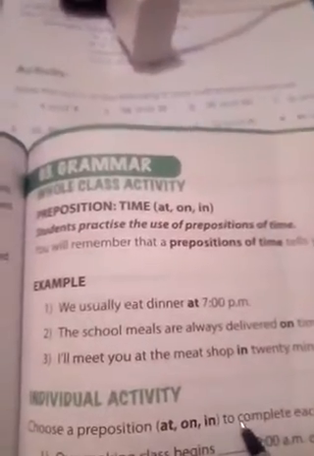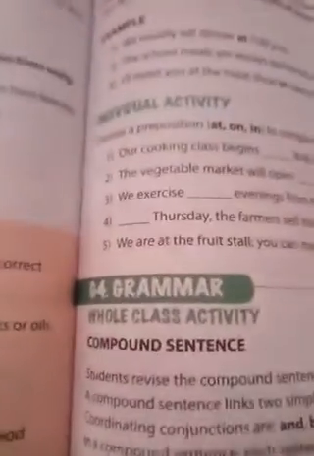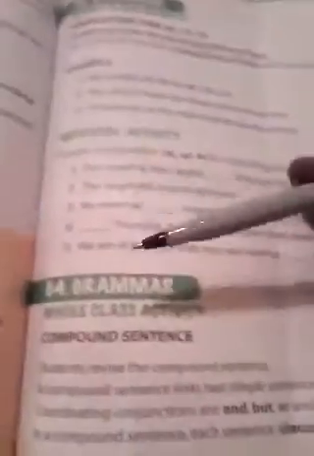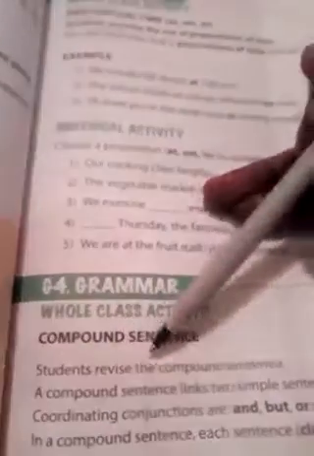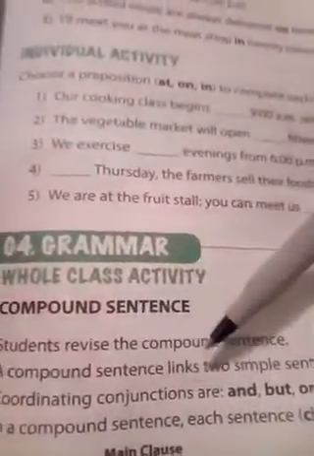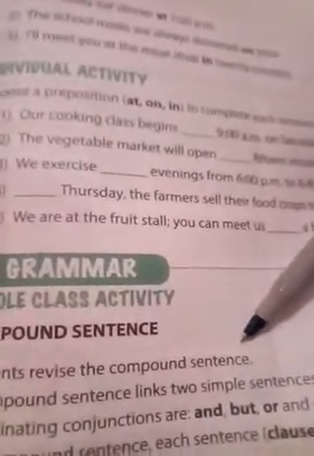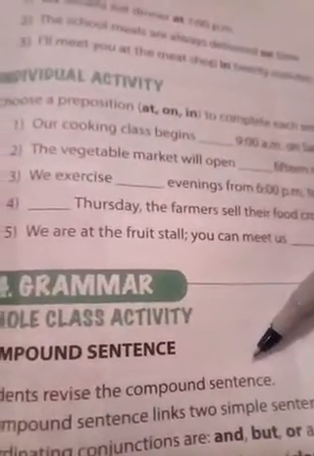Now let us look at compound sentences. Compound sentences are sentences that are made up of two simple sentences. A compound sentence links two simple sentences, and another name for a simple sentence would be an independent clause.